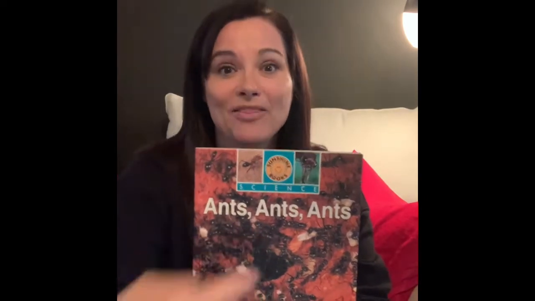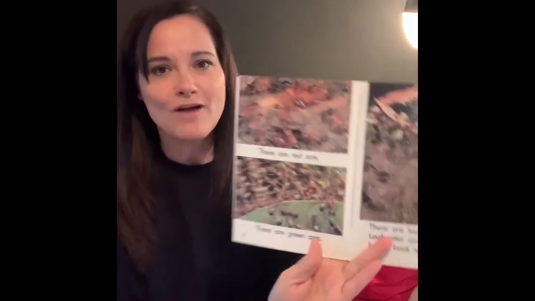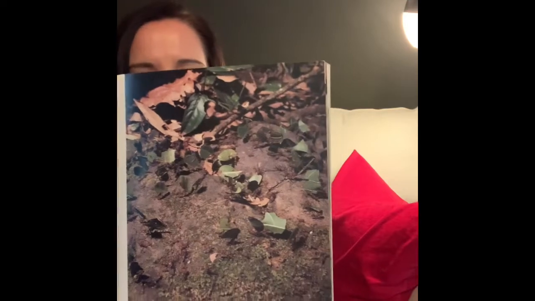Okay, I have my nonfiction story, and the topic that we're going to discuss is ants. The title of my story is Ants, Ants, Ants. And in the nonfiction, we see real pictures. So on the title, I already see real pictures. Ants, ants, ants. There are lots of different ants. There are black ants. There are red ants. There are green ants. There are leafcutter ants. Leafcutter ants carry bits of leaves back to their nest.